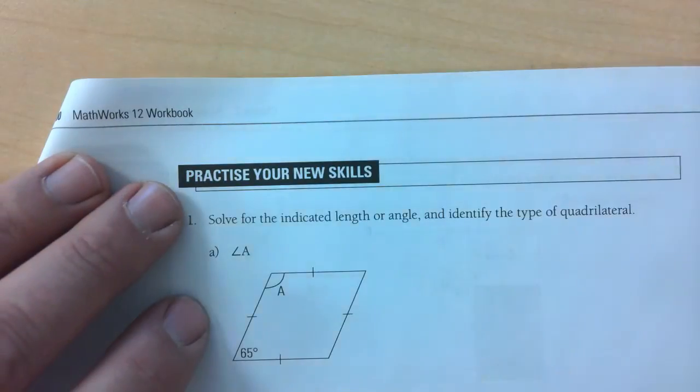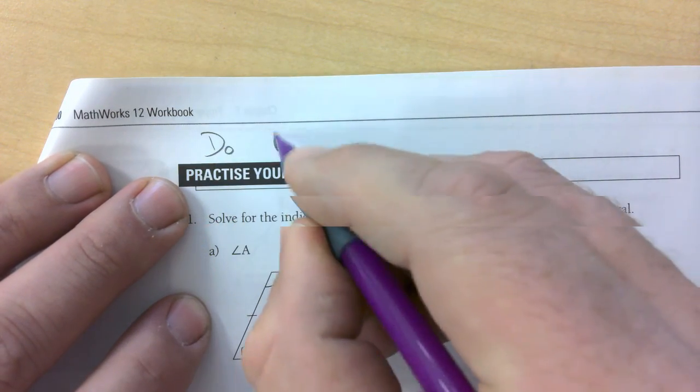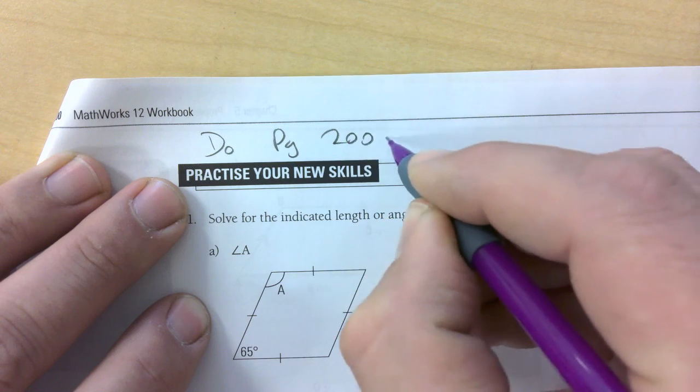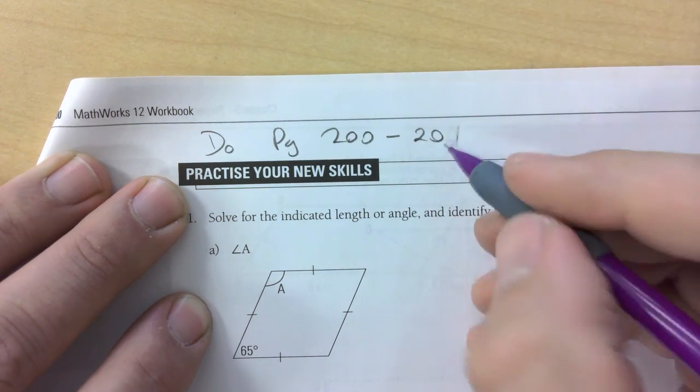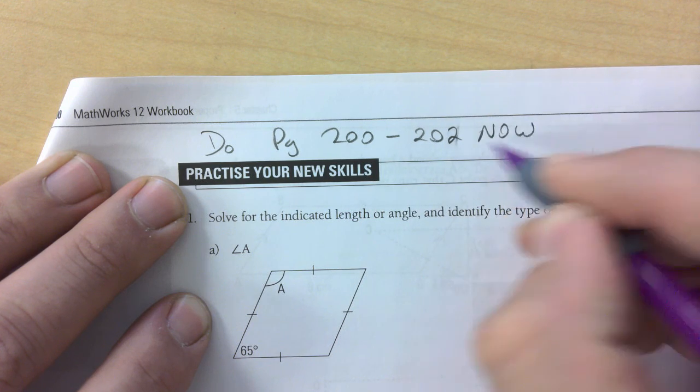Now, we're going to skip a bunch of pages. And I'm going to get you to go to page 200. I'm going to ask you to go all the way to 202. So go to page 200. 202 now. Okay.